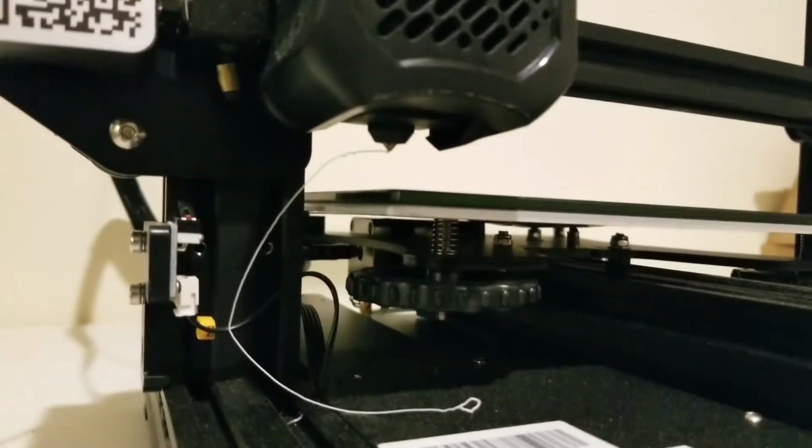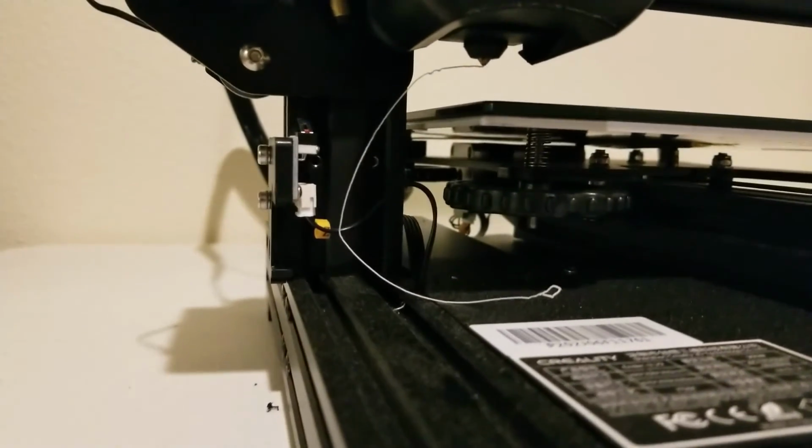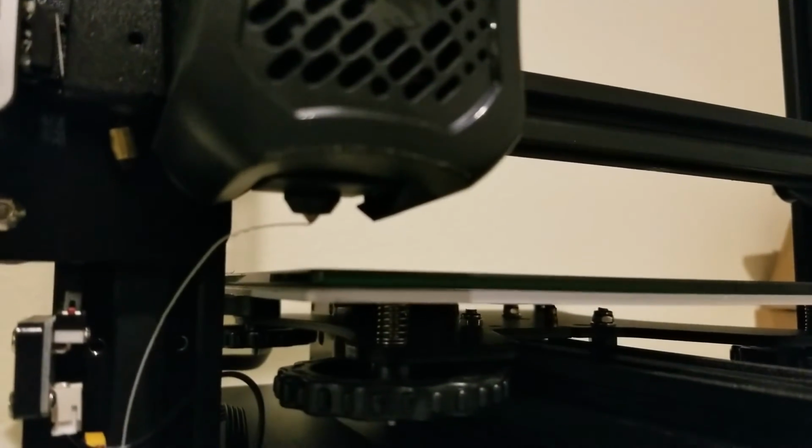Now, something you'll have to watch out for is as the nozzle heats up, if you have filament in the printer already, it'll start coming out. Just want to make sure that doesn't pile up or get clogged on the actual nozzle itself.